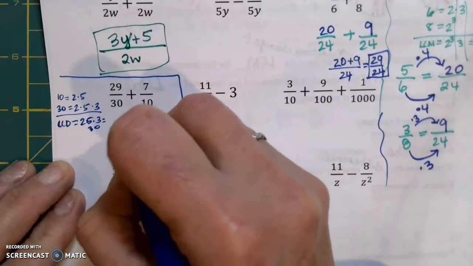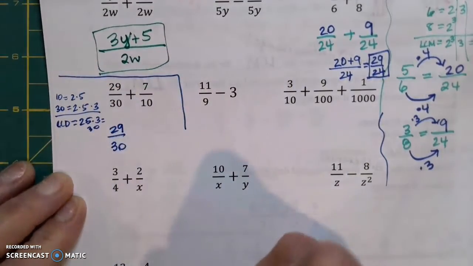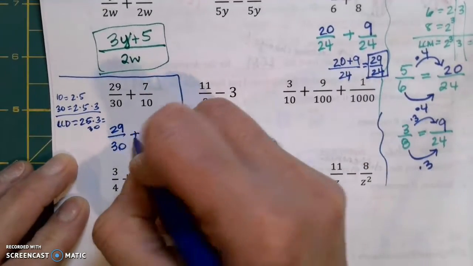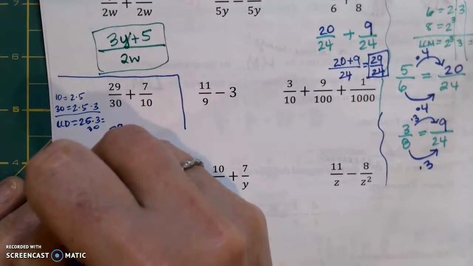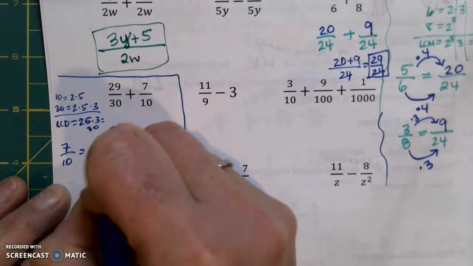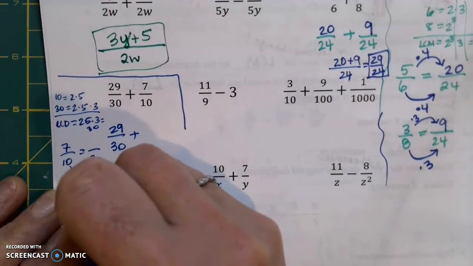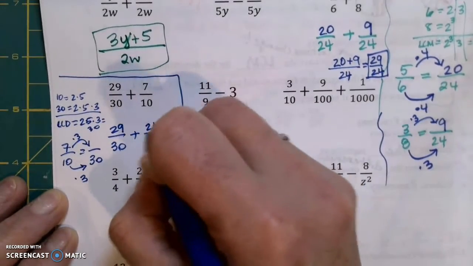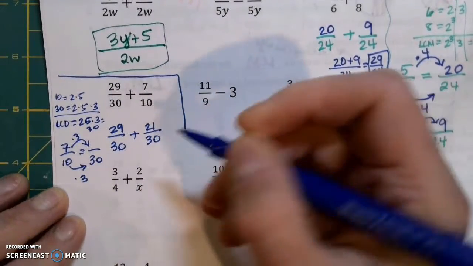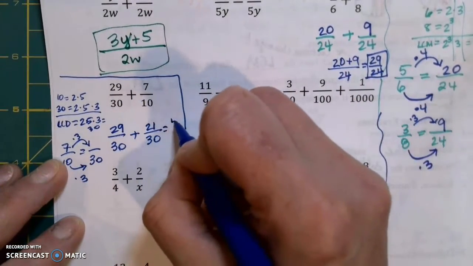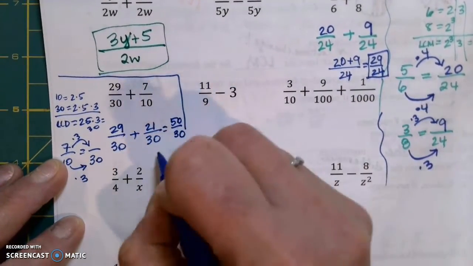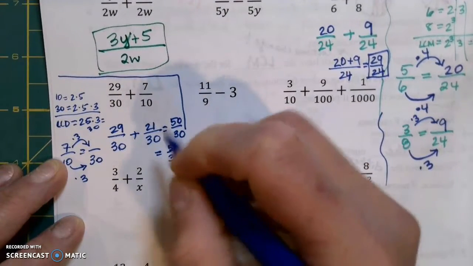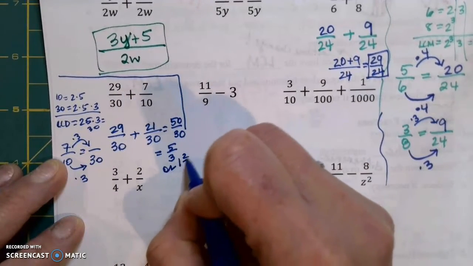And that's great because the first fraction is already in 30ths, so we can just leave that alone. And then we do need to change the 7/10 to get that to have a denominator of 30. 2 times 3, numerator and denominator. So that becomes 21/30, which will give us 50/30, which will reduce to 5/3, or 1 2/3.